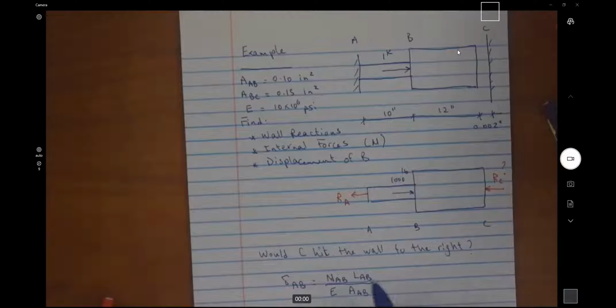So next here, I know the length of AB, I know E, I know the area. But what is the normal force in AB?